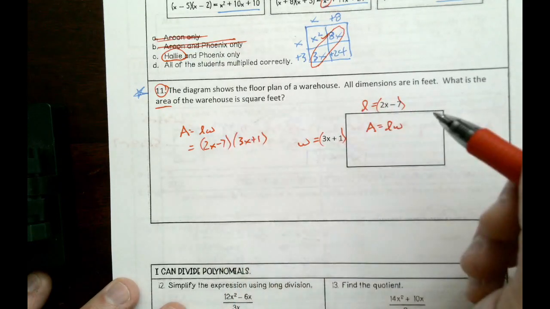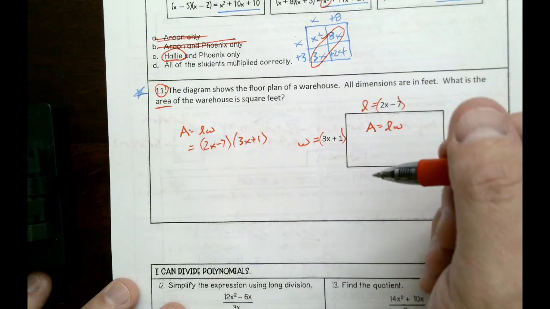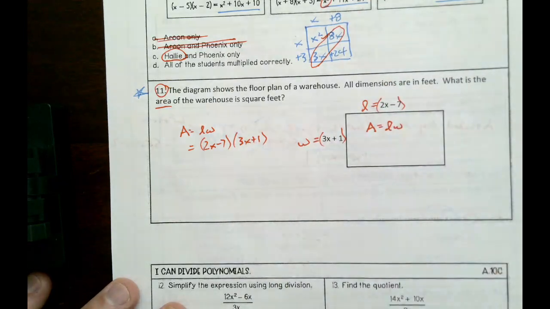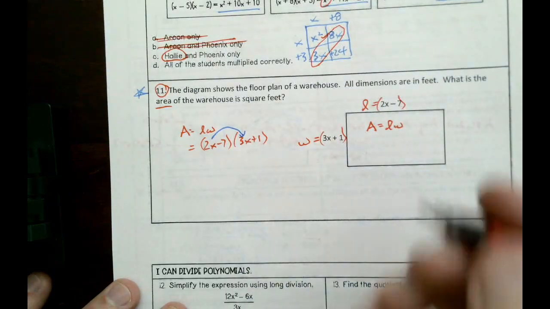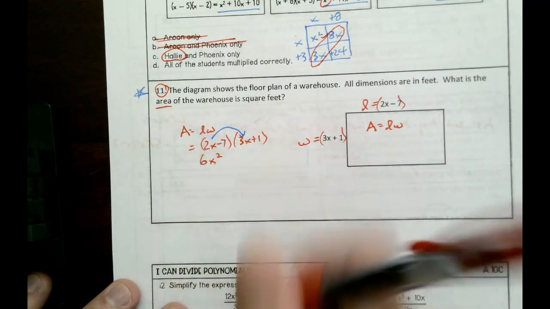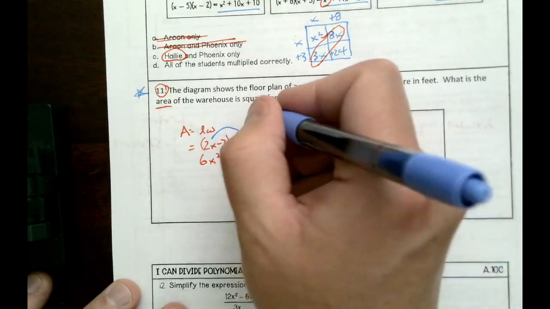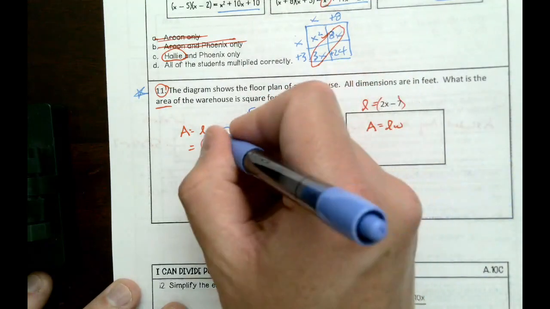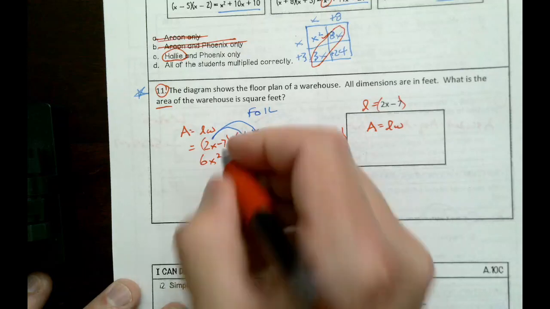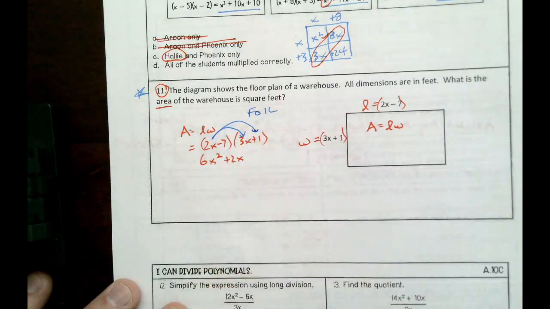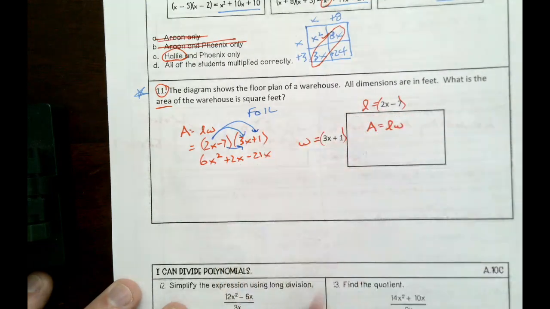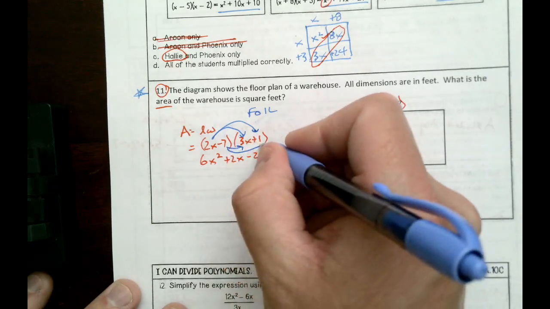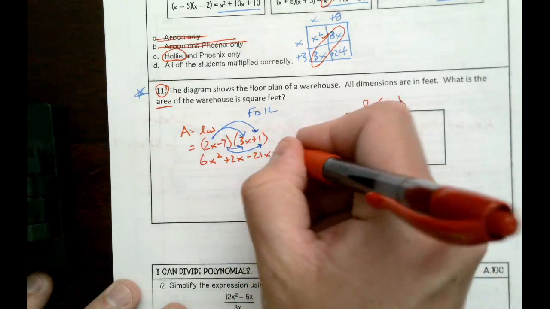So you can do the FOIL method, you can do the box method, it's whatever you want to do. I'm going to do the FOIL method because I've done a lot of the box method. So if I do the FOIL method, the first 2 that multiply are the 2x times 3x, which is 6x squared. So FOIL, F-O-I-L, the O are the outer 2. So what's 2x times 1? Well, that's just a positive 2x. The I are the inner 2. So that'd be a negative 7 times 3x, which is a negative 21x. And then the L are the last 2. Negative 7 times 1 is a negative 7.